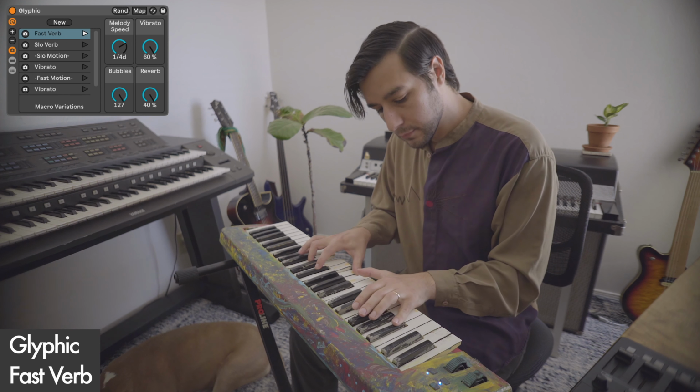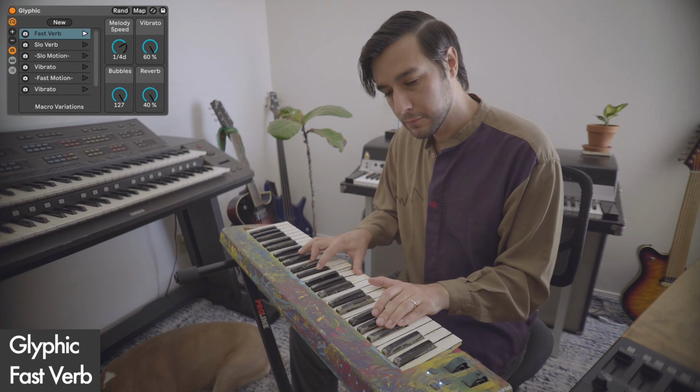The Glyphic pad instrument uses a formant filter to create a subtle shifting melody based on the chord that you play. Here's how the Alternating Currents lead instrument sounds on top.